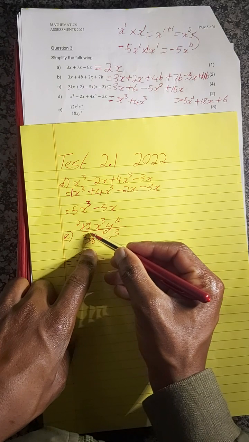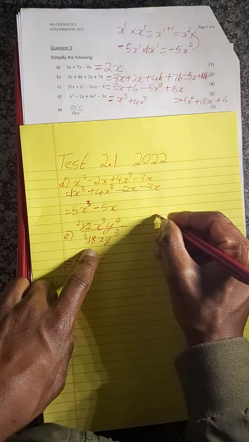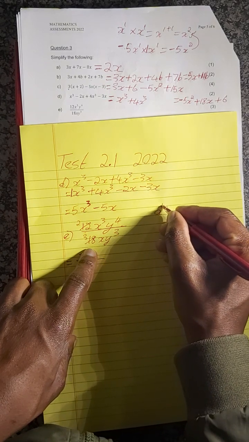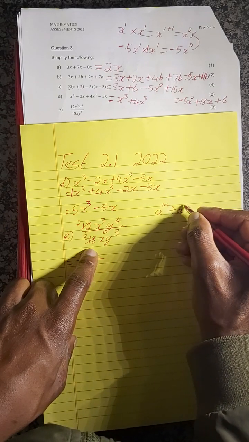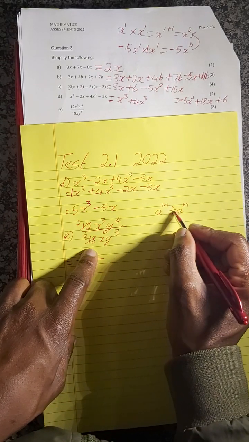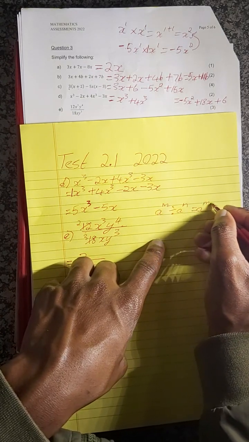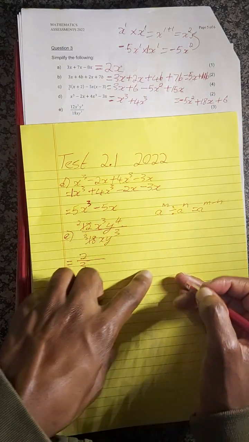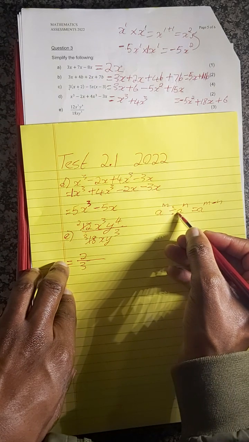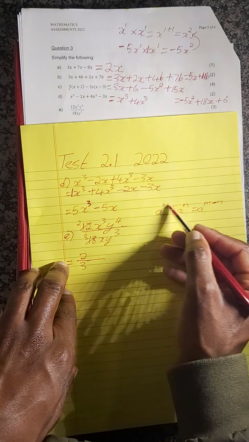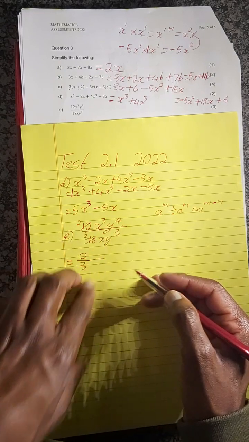We have a division here, and there's a law of exponents which says that if I have similar bases dividing one another, then the exponents are going to subtract. Remember this law? I think it's law 2. Yes, it is law 2 of exponents. So I have similar bases dividing one another, so their exponents are supposed to subtract. That's what is going to happen here.